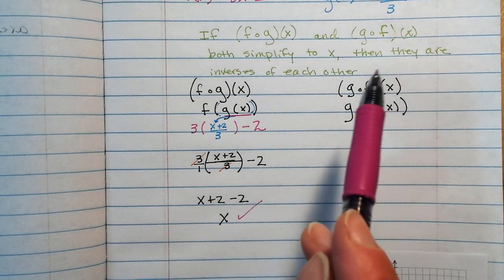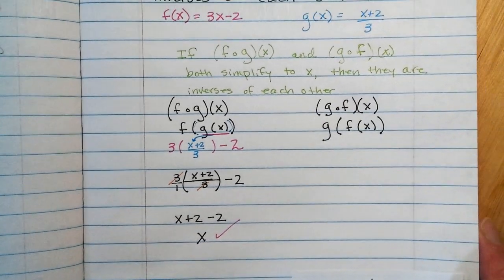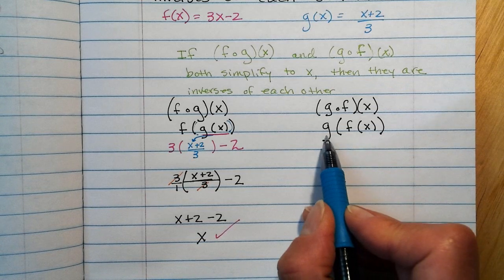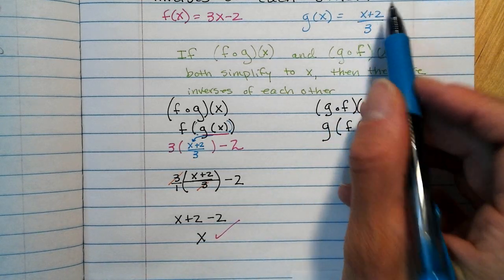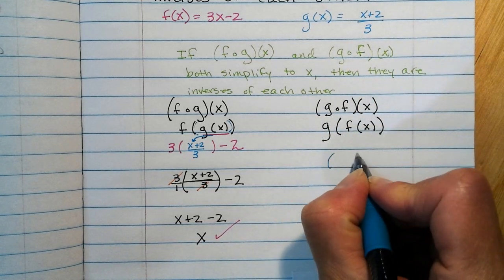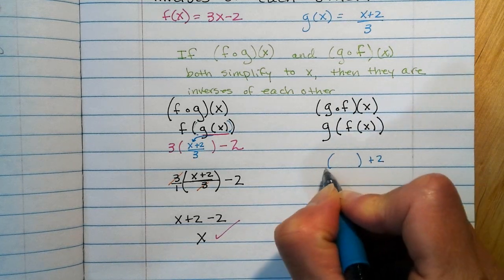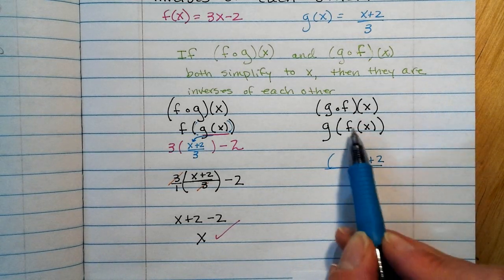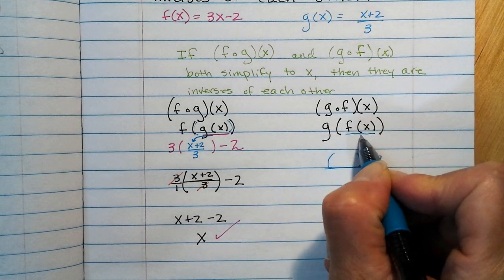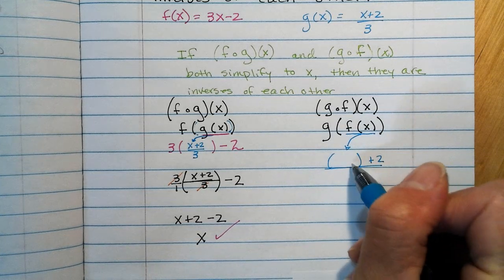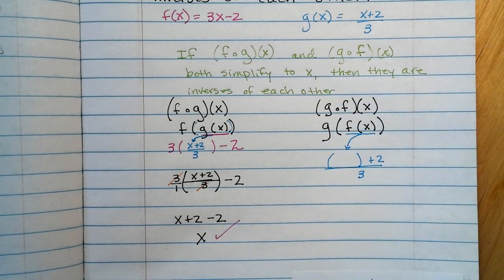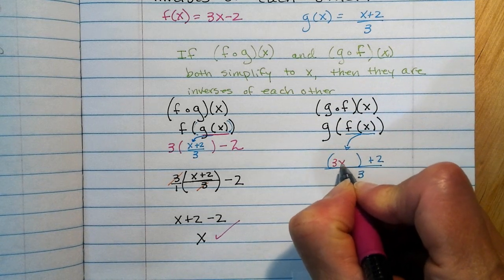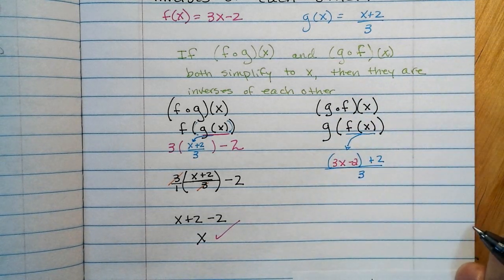But I can't stop there. I have to do the other side. So let's do the other side. My main function here is g. So what is g? g is x plus 2 over 3. Notice I left this as a placeholder because f of x is going to go into whatever x used to be. So f of x was 3x minus 2.